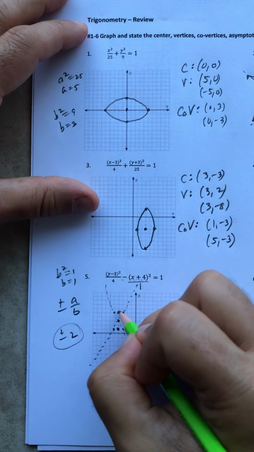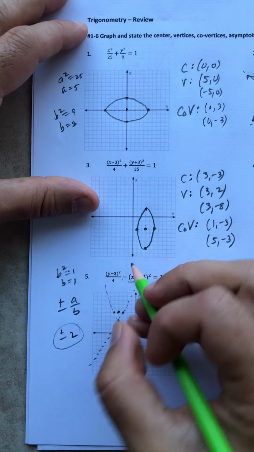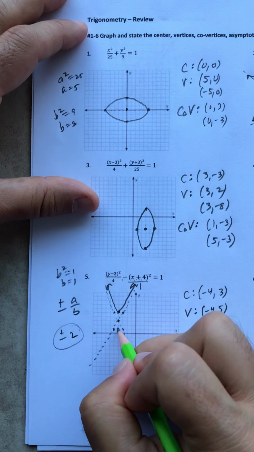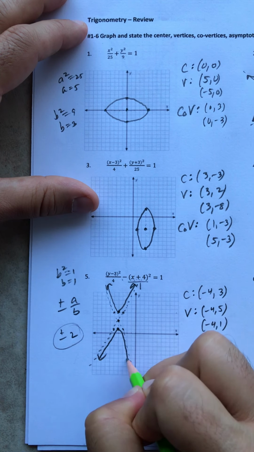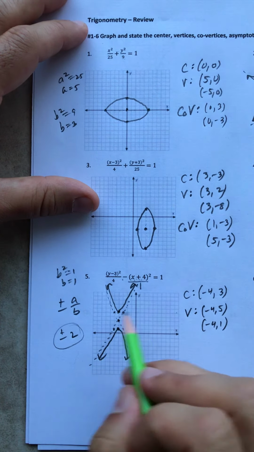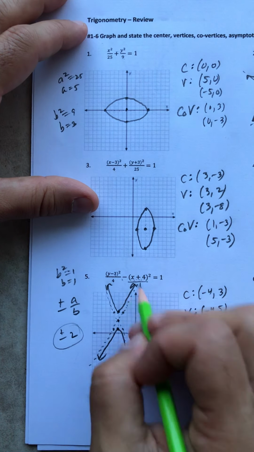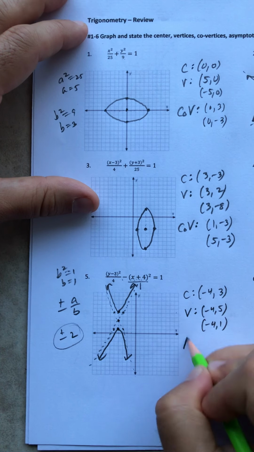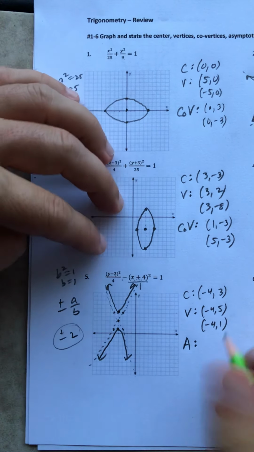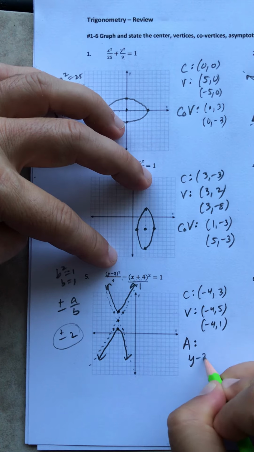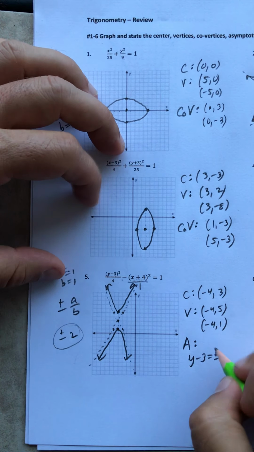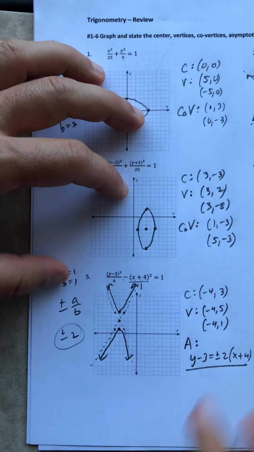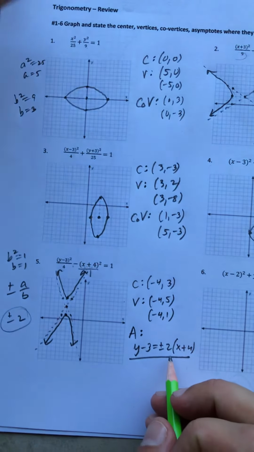And remember, it opens up and down because the y is first. So there's one branch and another branch. Again, you need those asymptotes before you can make the branches, so you know how wide or skinny the actual branches are. So the equation of those asymptotes is y minus 3 equals plus or minus 2 times x plus 4.